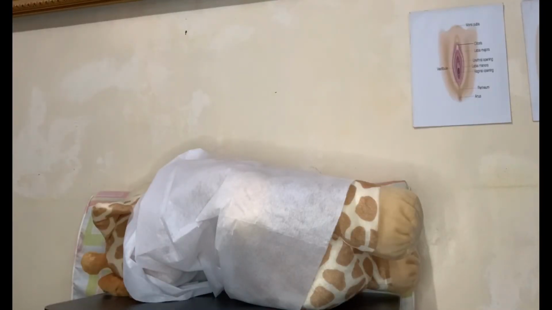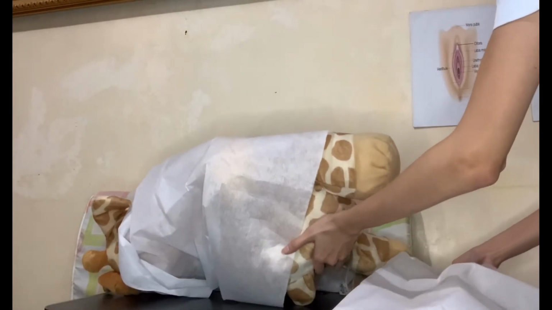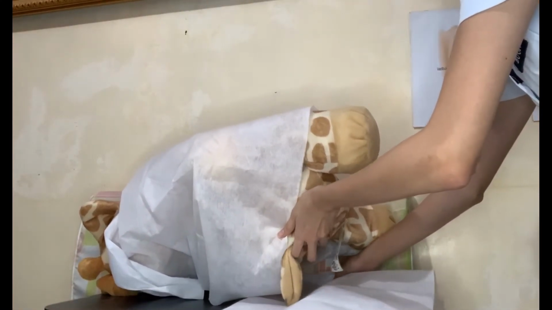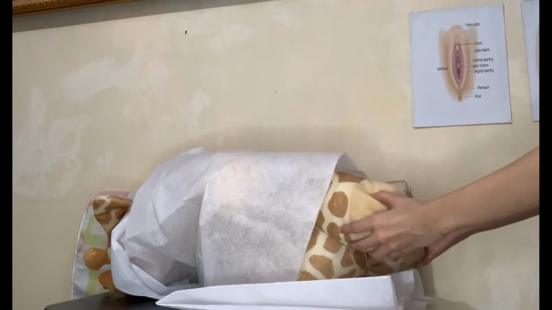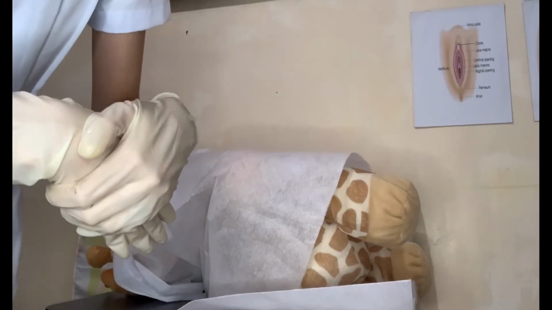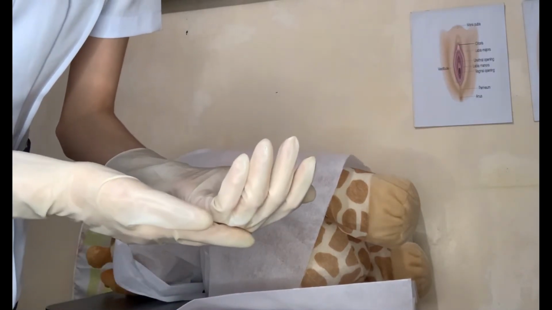So now we will open the catheterization kit and will place a waterproof drape under the buttocks of the client without contaminating the center of the drape with your hands. And once again, we will apply sterile gloves.